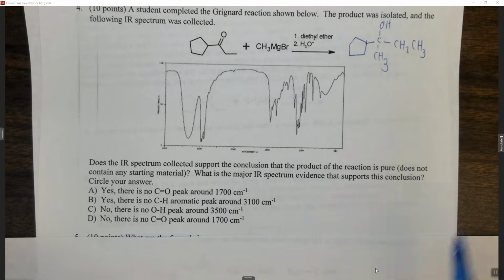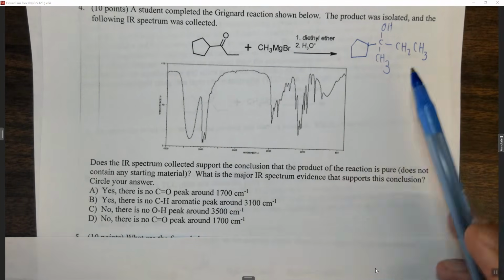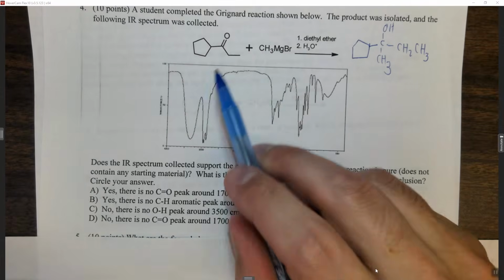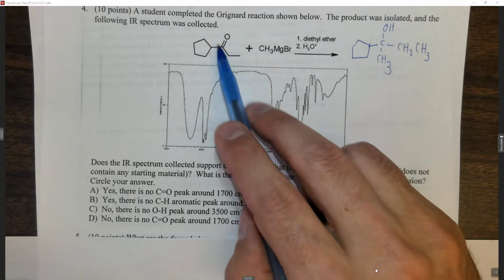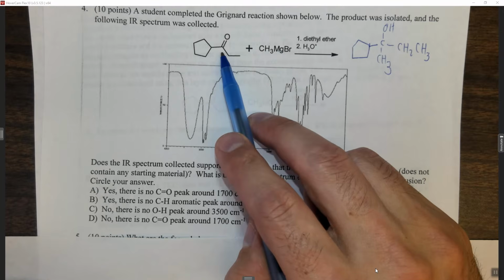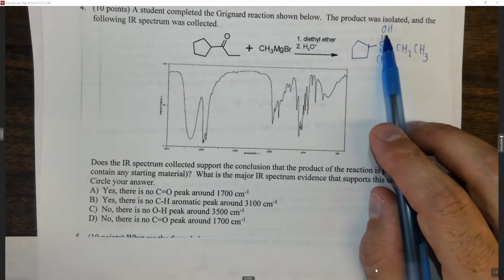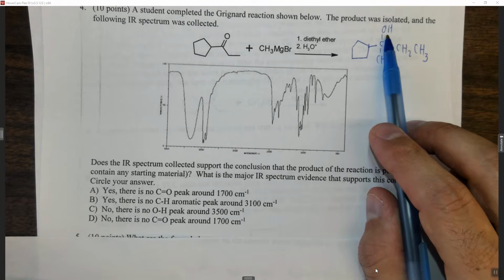So we need to look at the difference between the starting material and the product. And if you notice, the major difference is this one has a carbonyl carbon, which should have a peak around 1700 centimeters minus 1. And this one has an OH, which should be a broad peak around 3400, something like that.